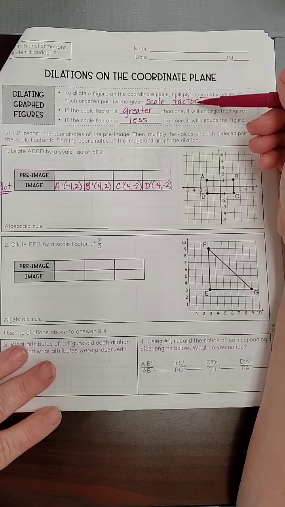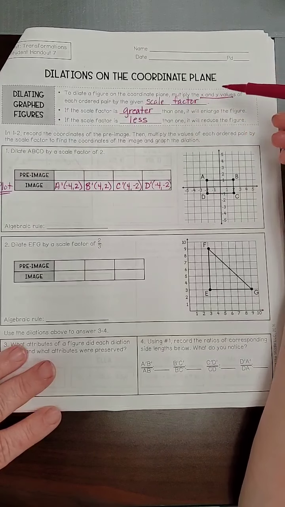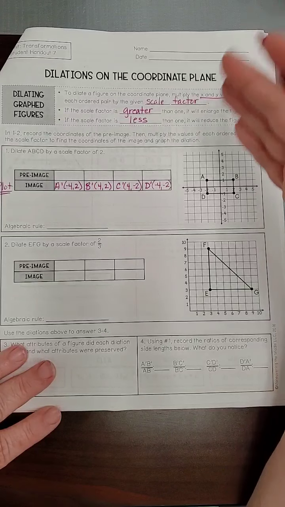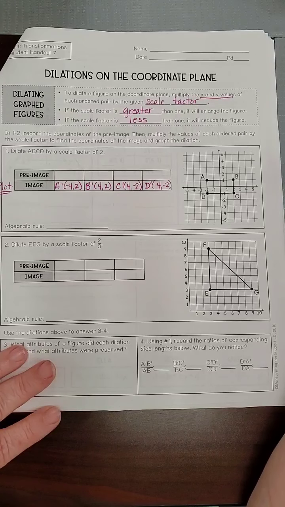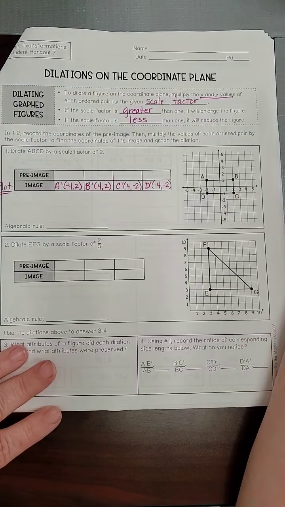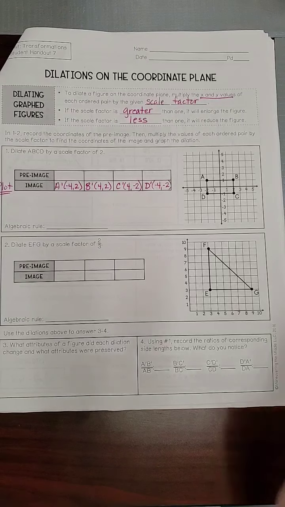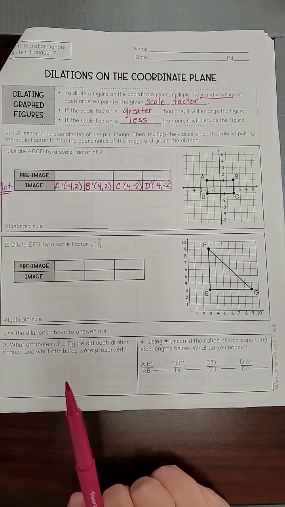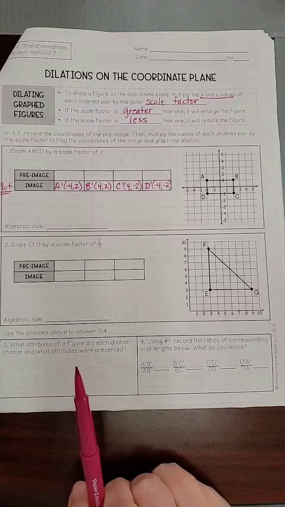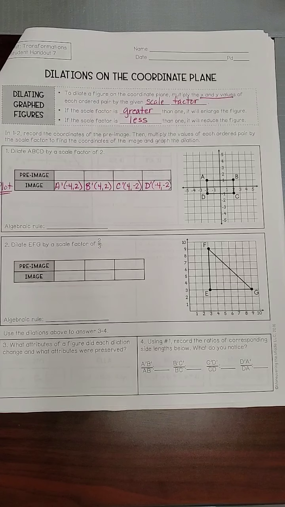We haven't discussed that yet, but we will. Now, we've already discussed when we have the image and we can multiply the side lengths times the scale factor to get the new dilated image. But this one is talking about actual points on the coordinate plane, and we'll make that discovery in a moment. But we do know if the scale factor is greater than 1, it's going to enlarge the figure, and if a scale factor is less than 1, it's going to reduce the figure.